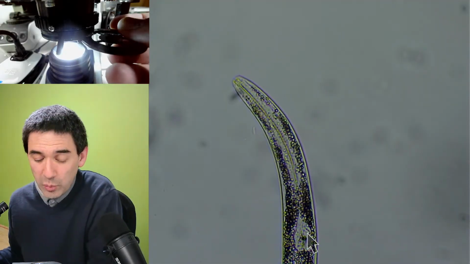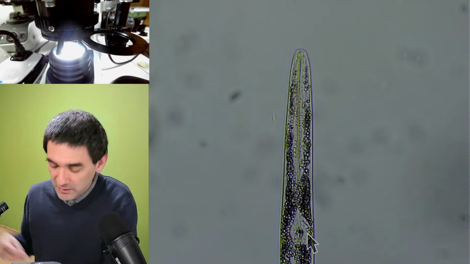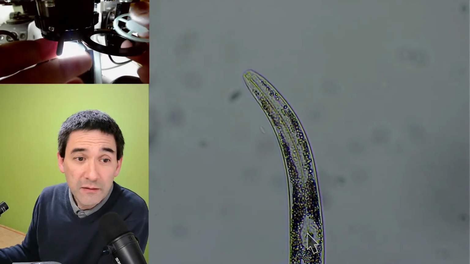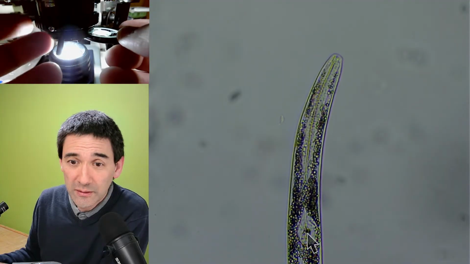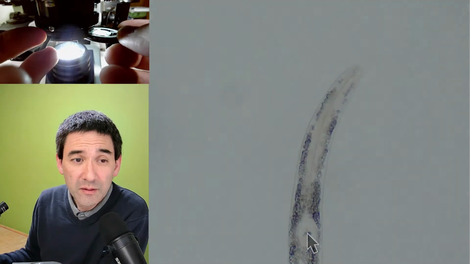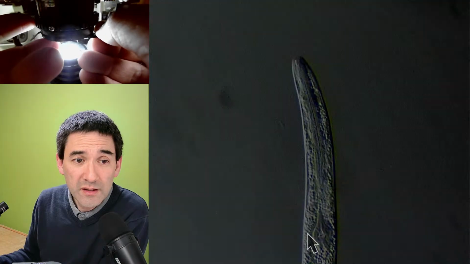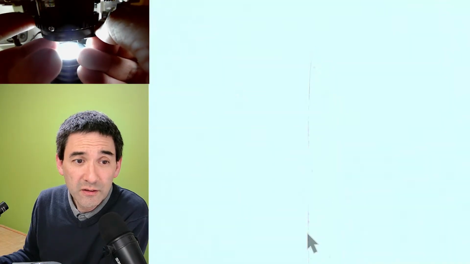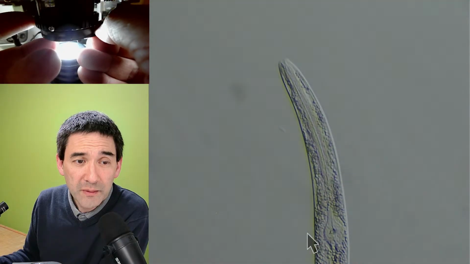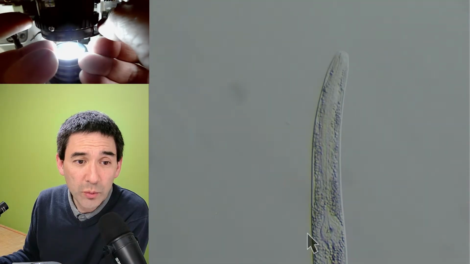I'm going to use the white filter because that has given me one of the strongest oblique effects, and I'm going to see if this actually works or not. Let's have a look. Let's open it, and let's see if that's dark field. Yeah, actually it works quite well.